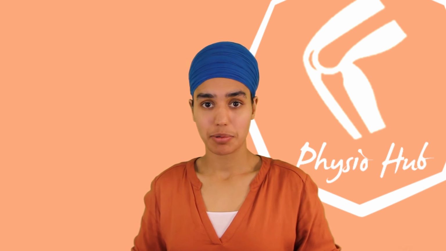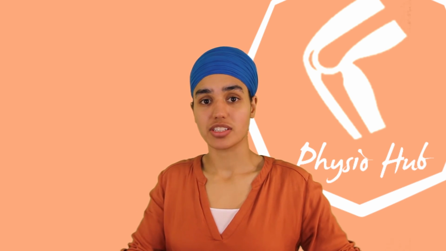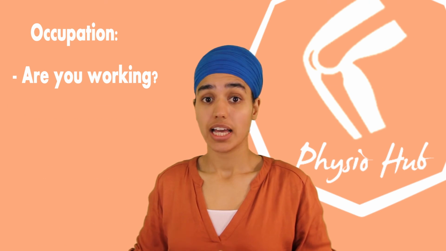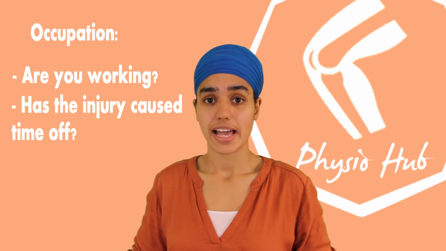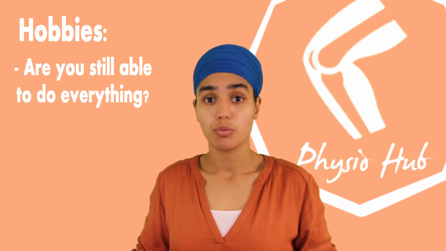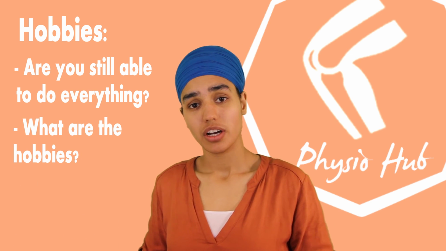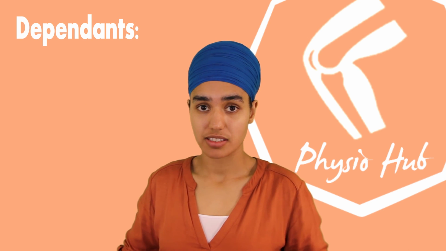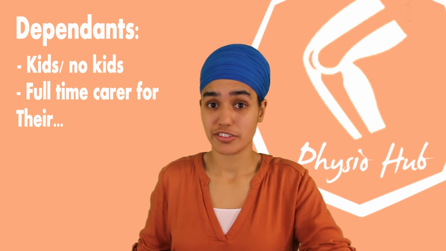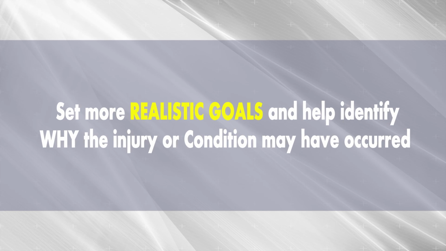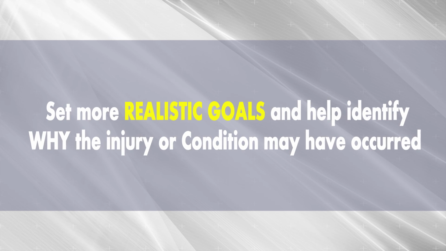And finally, we can wrap up this subjective assessment with the patient's social history, hobbies, and beliefs. We can start with occupation. Are you working? Has the injury caused time off work? And what is the job? Hobbies? Are you still able to do everything? And what are the hobbies? Are they more physical? Are they more sedentary? And do they perhaps need adapting? And finally, dependence. Kids, no kids, full-time carer for their spouse, parent or kids. This again will help us set more realistic goals and help identify why the injury or condition may have occurred.